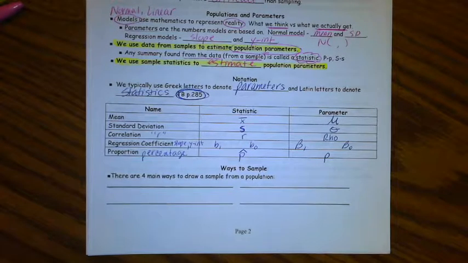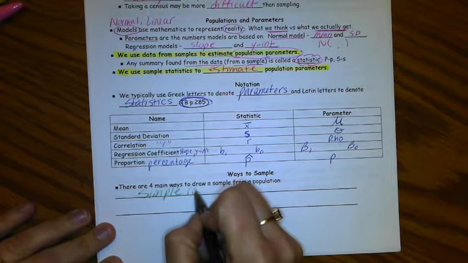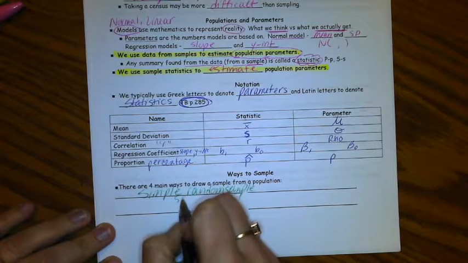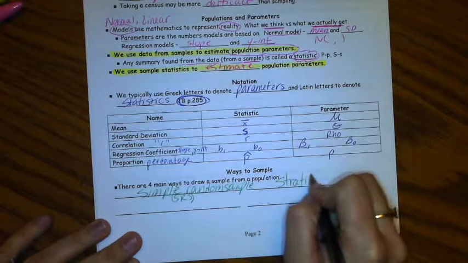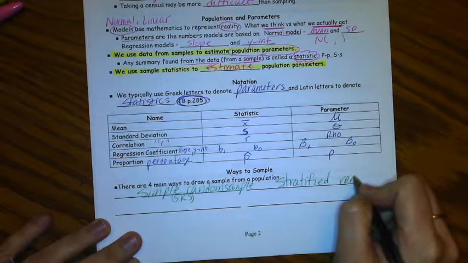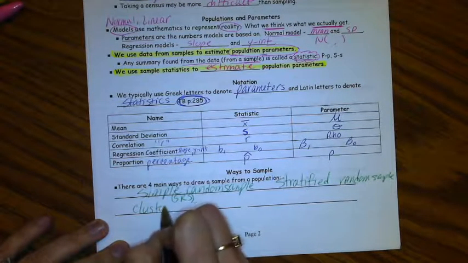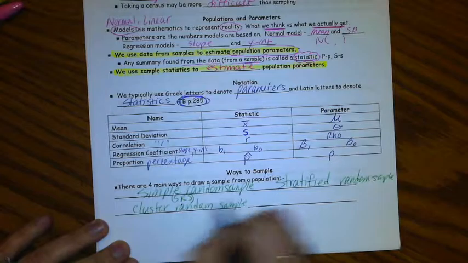Right, next we're going to be moving into the ways to sample, the correct methods of how to get a sample from your population. There are 4 main different ways that we can sample from a population. Those are simple random sample, and you will oftentimes hear a simple random sample referred to as an SRS for a shortcut. We have a stratified random sample. We have a cluster random sample. And most students mix these two up the most, stratified and cluster.